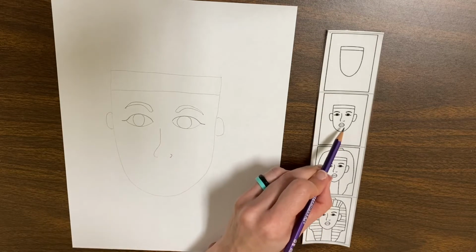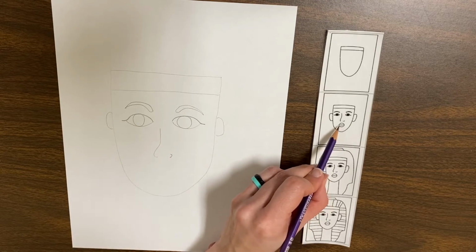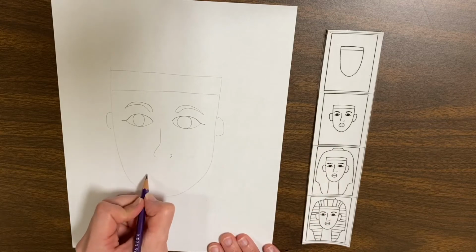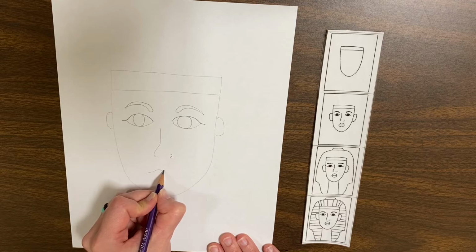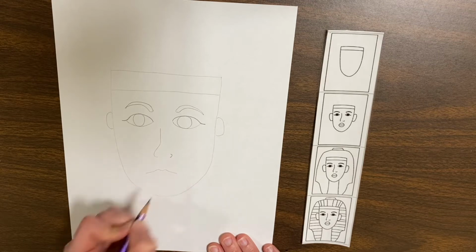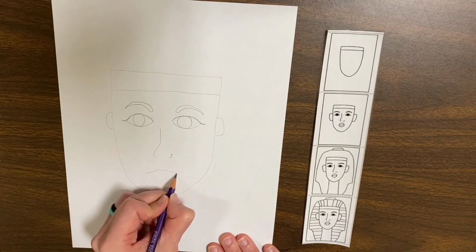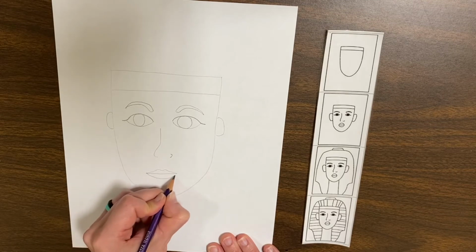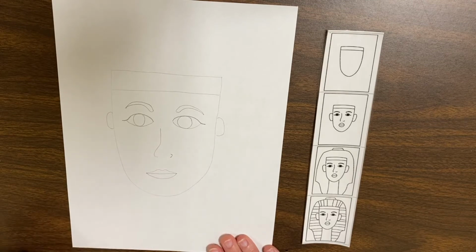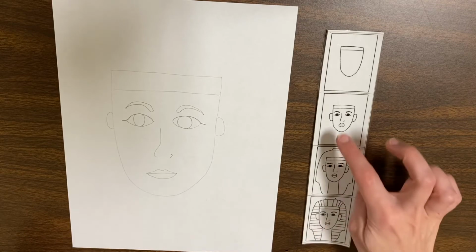I don't really care for the way they drew the lips here because this just looks like a circle with a line down the center, so I'm going to make my lips look a little bit more realistic. So I usually put the two bumps in the center for the top lip, and then I go straight across, and then I curve it on the bottom. I like that lips better. Okay, that's step number 2.